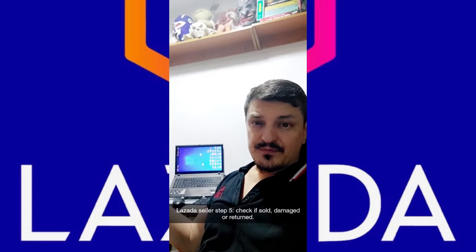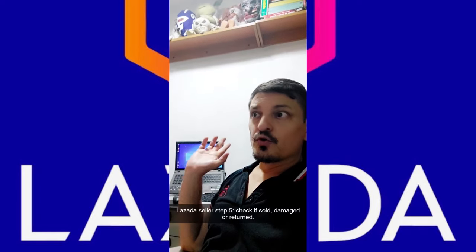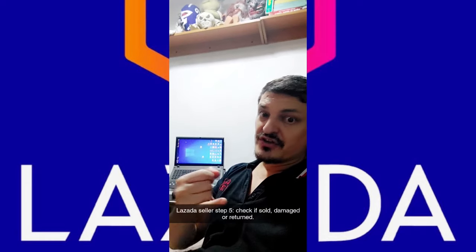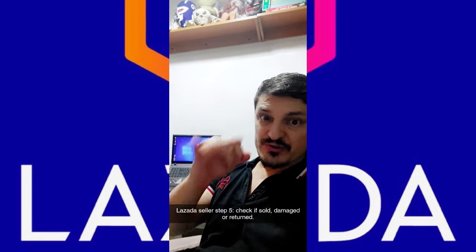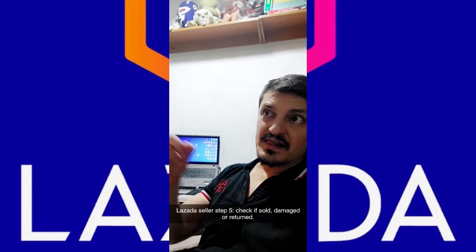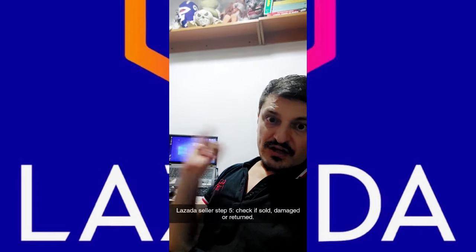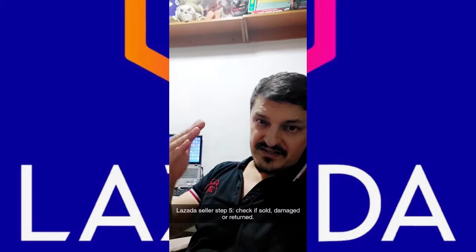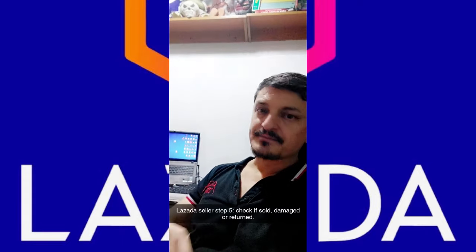The next step as a Lazada seller will be to go back on your computer, and whether the package is returned or it's sold, received, and they pay you for it, you have to check your accounting program and check your bank account if the sale matches with the income there.